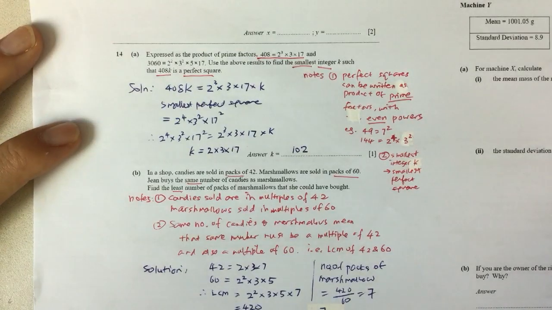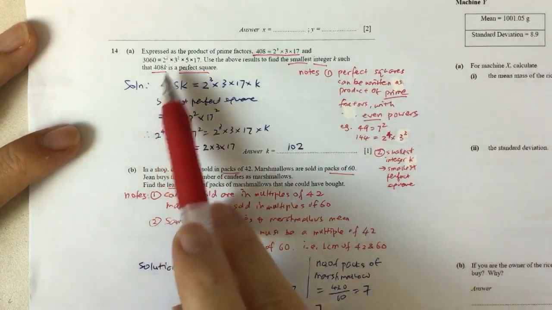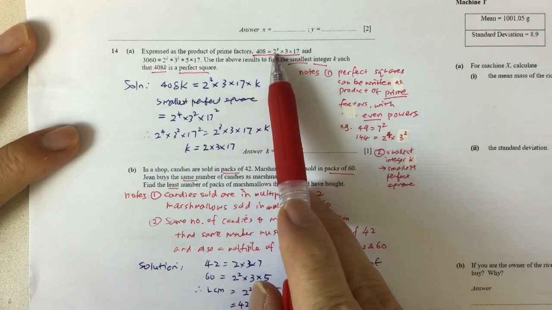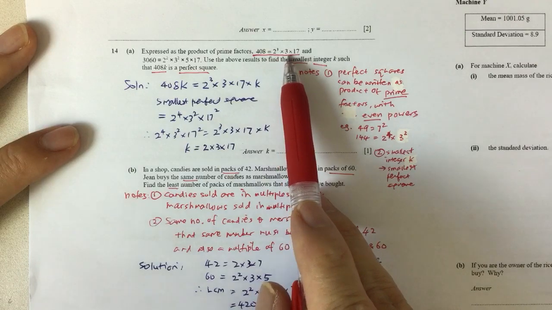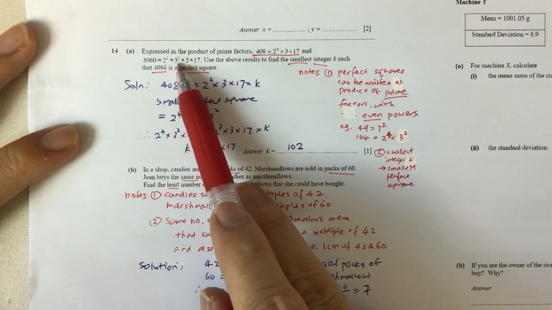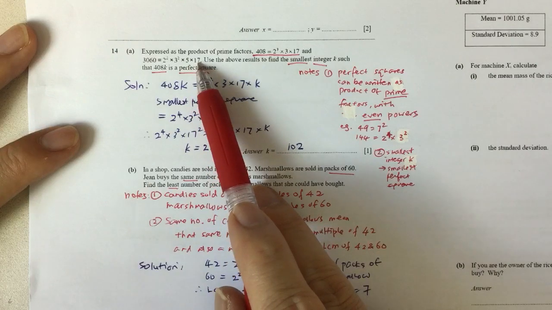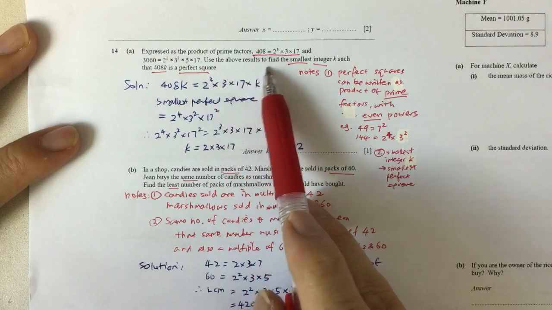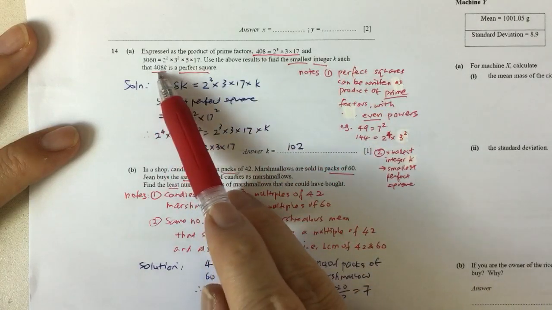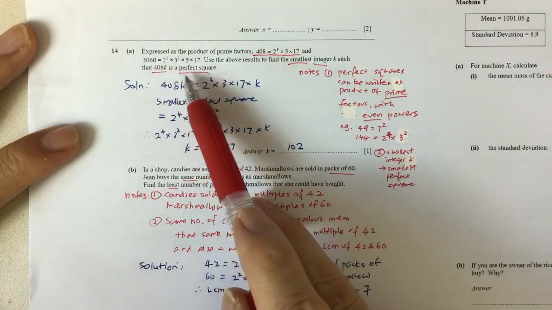Question 14. Expressed as a product of prime factors, 408 equals 2 cubed times 3 times 17, and 3060 equals 2 squared times 3 squared times 5 times 17. Use the above results to find the smallest integer k such that 408k is a perfect square.